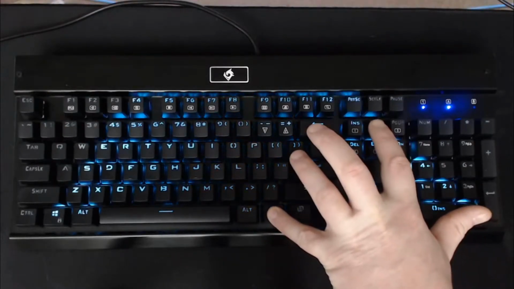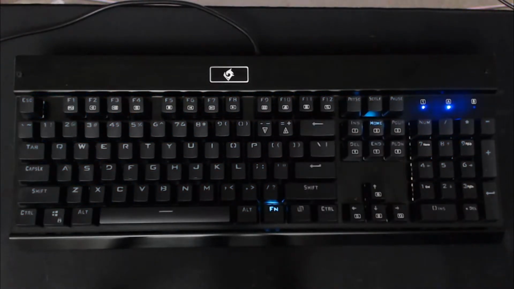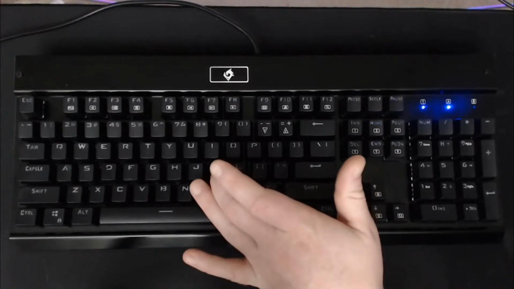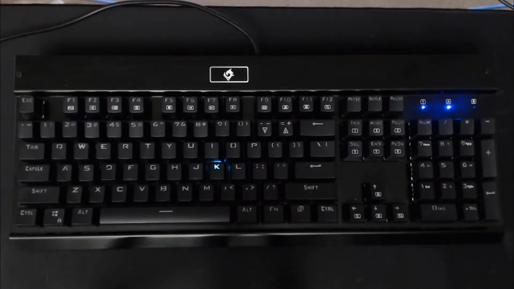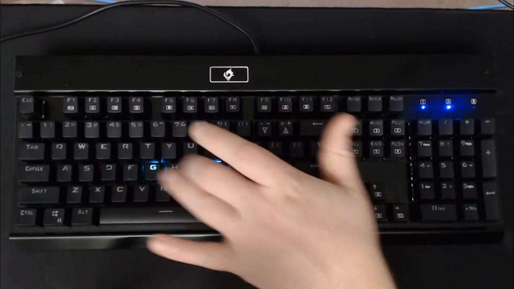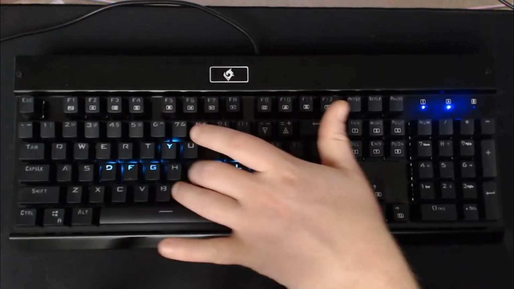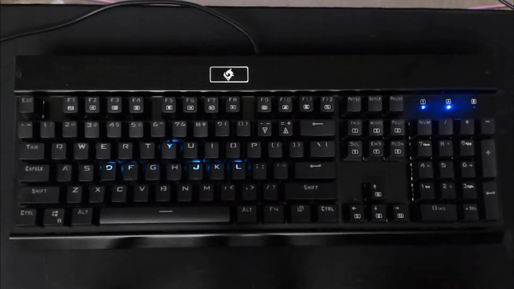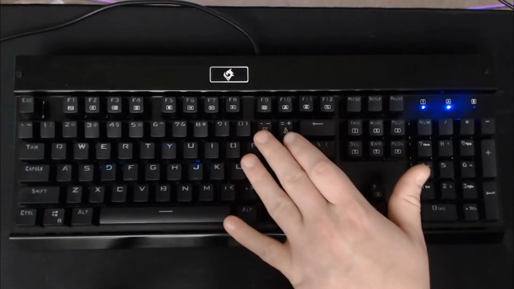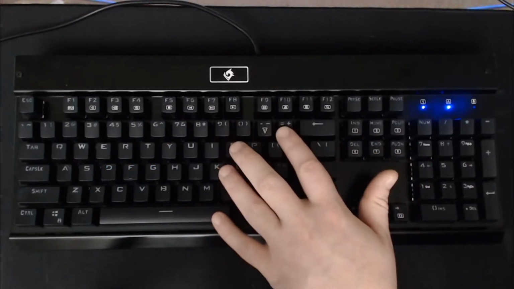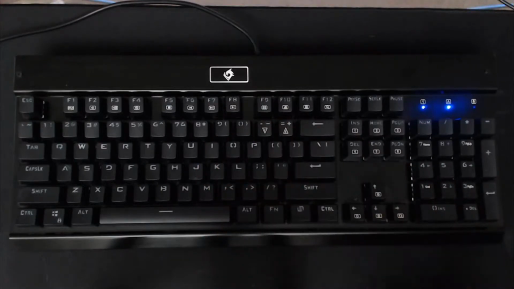So the next one will go here. This one is actually key press fade. When you press on a key, it'll light up and then it'll slowly fade out. As you're pressing, the keys will slowly fade out. This one, you can change the speed of how fast it fades out as well as the brightness, but that's it.